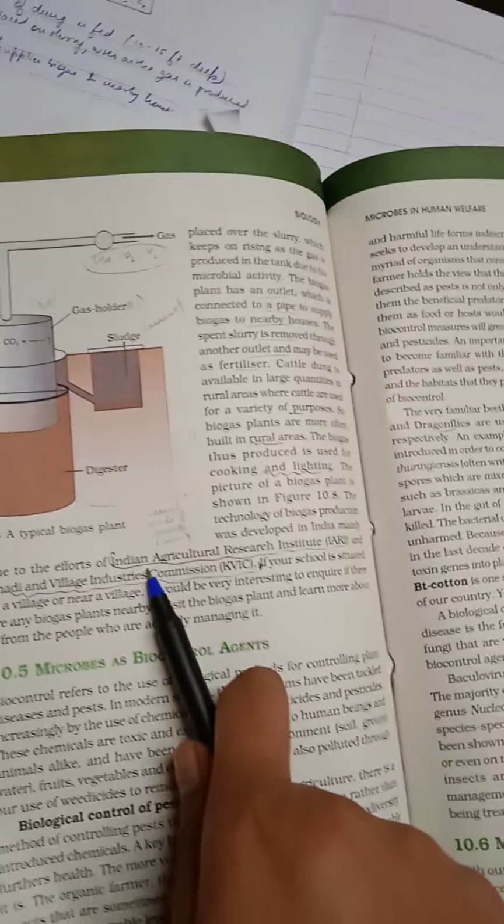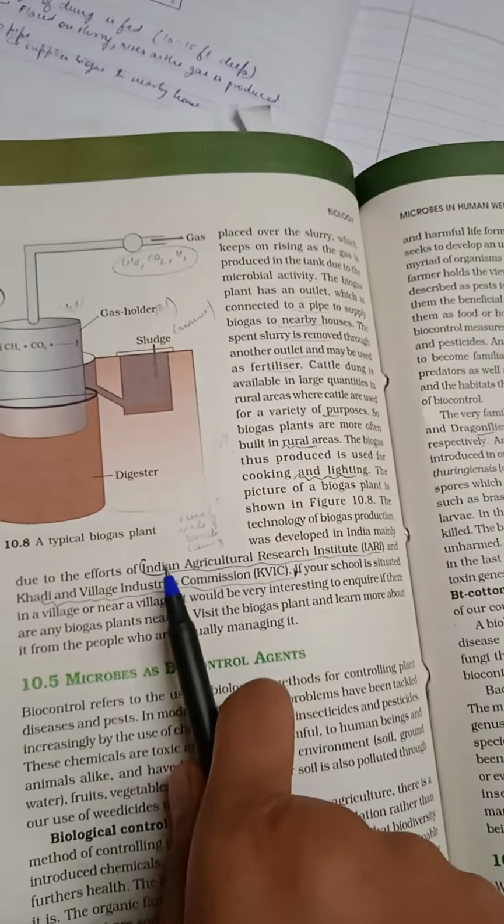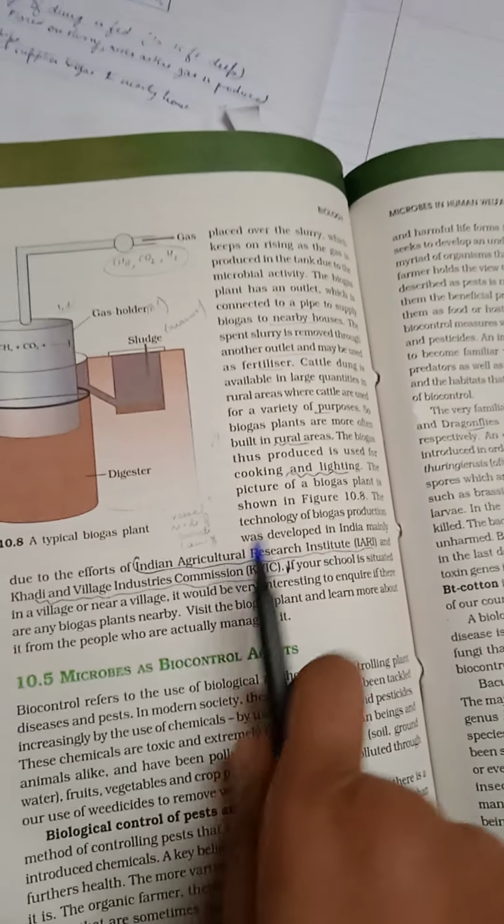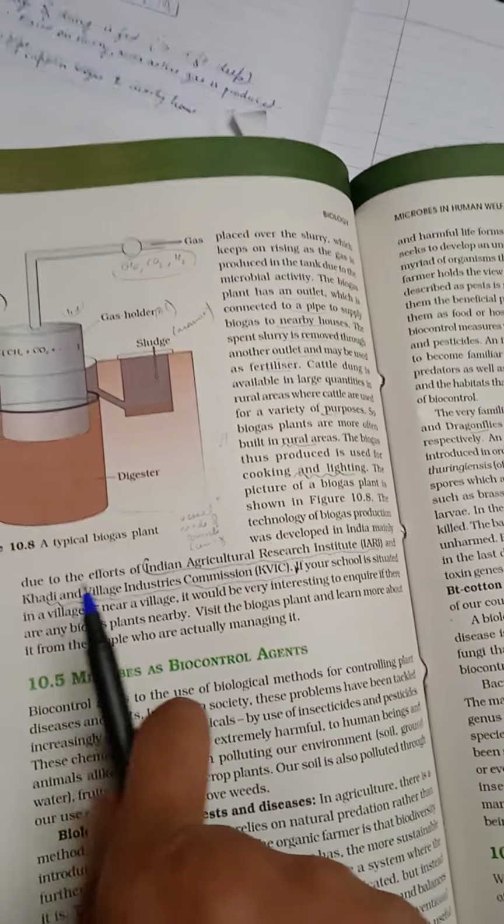There's one more thing you have to remember, that biogas technology was developed by IARI, which is the Indian Agricultural Research Institute, and KVIC, which is the Khadi and Village Industries Commission.